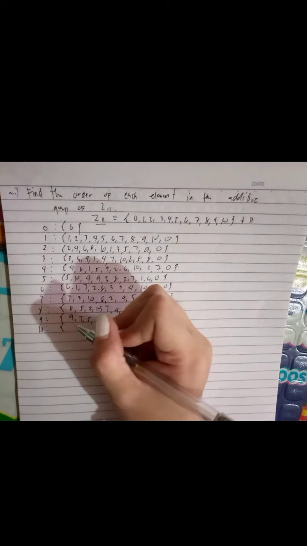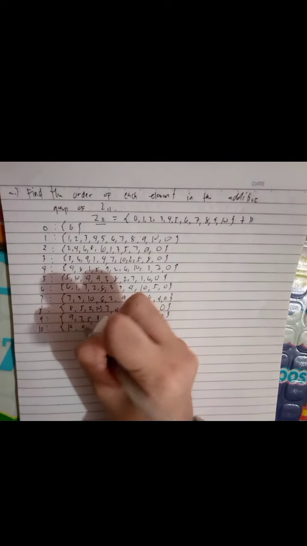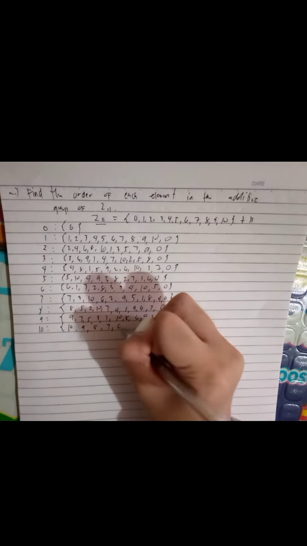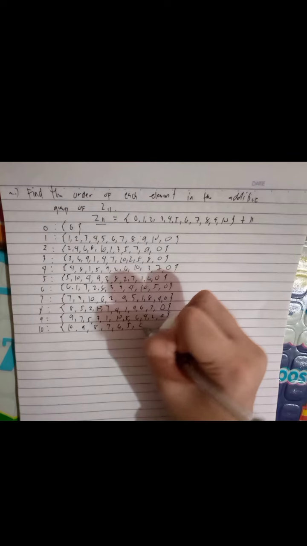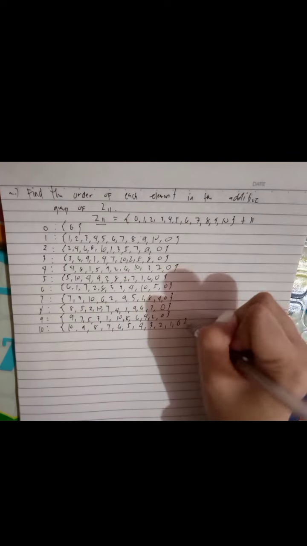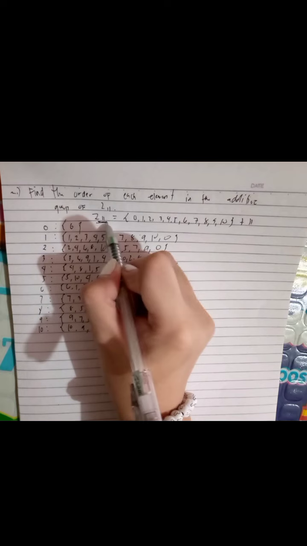And then sa element naman ng 10, we have 10, 9, 8, 7, 6, 5, 4, 3, 2, 1, and 0. So, ayan, nahanap na natin lahat ng subgroup ng element of C11.